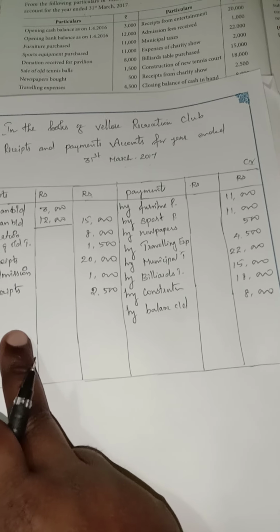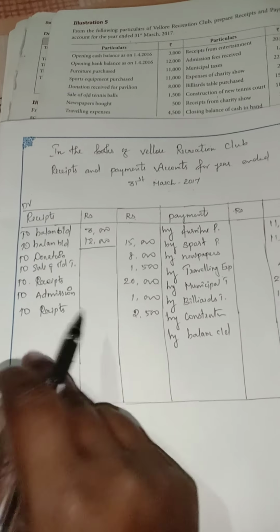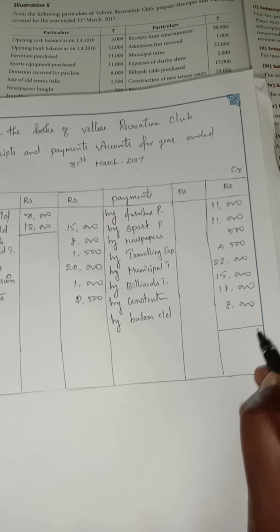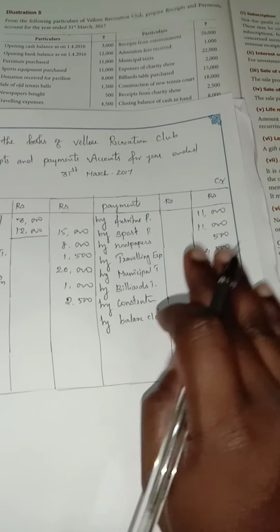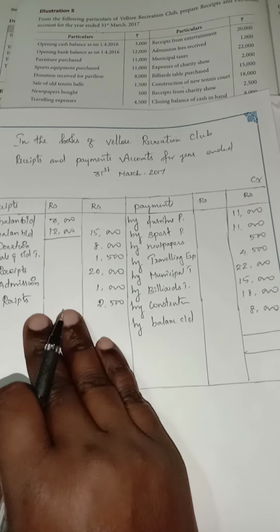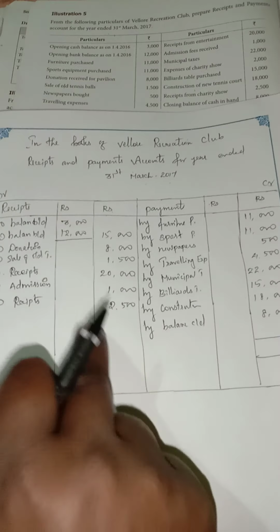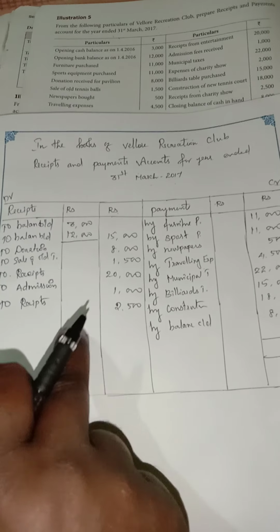a bank overdraft. Okay, did you understand? So we should calculate the total. Okay, did you understand that one? So the credit side total is more than the debit side total, so the balance figure will be shown on the debit side. So the debit side balancing figure we can represent as bank overdraft.